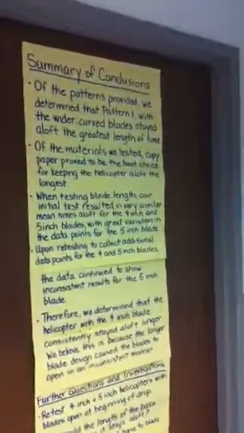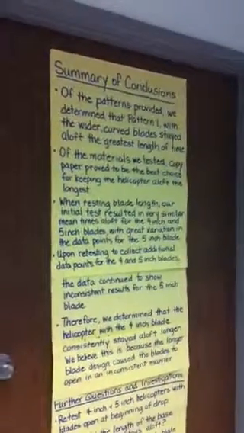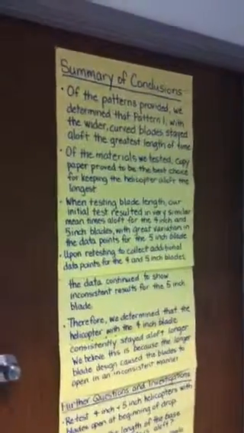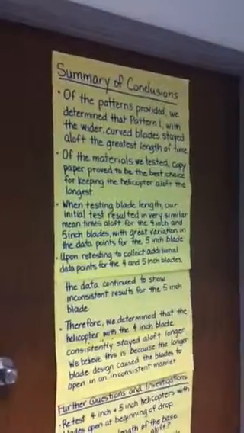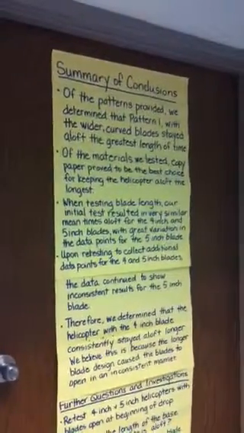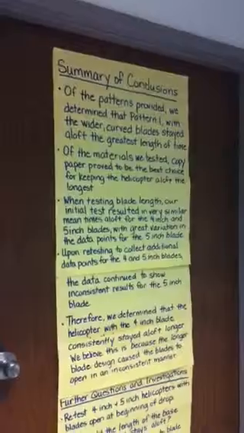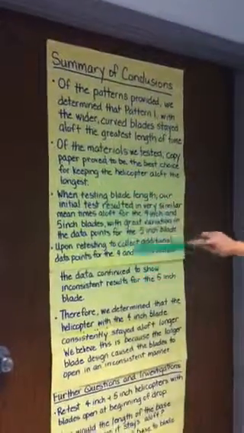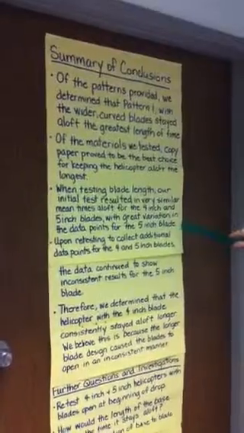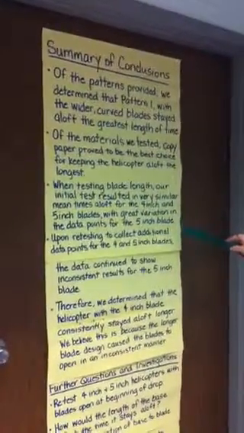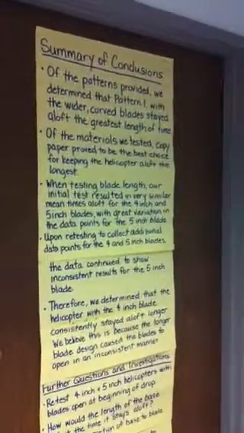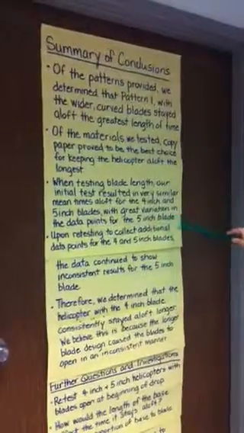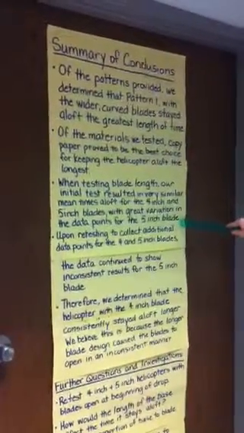So as a result, in our summaries, we can see that of the patterns provided, we determined that pattern 1 with the wider curved blades stayed aloft the greatest length of time. Of the materials that we tested, copy paper proved to be the best choice for keeping the helicopter aloft the longest. When testing blade length, our initial test resulted in very similar mean times aloft for the 4-inch and 5-inch blades, with great variation in the data points for the 5-inch blade.